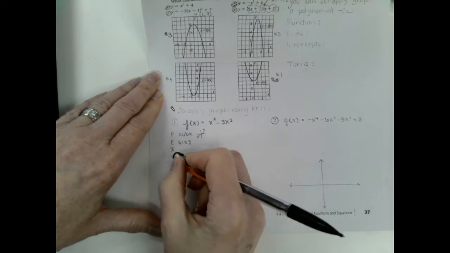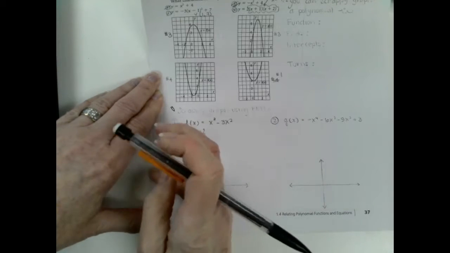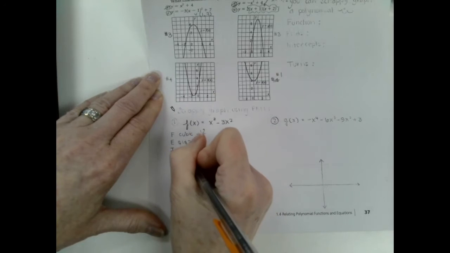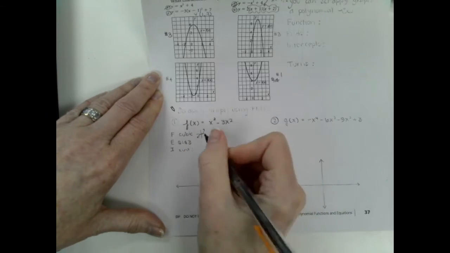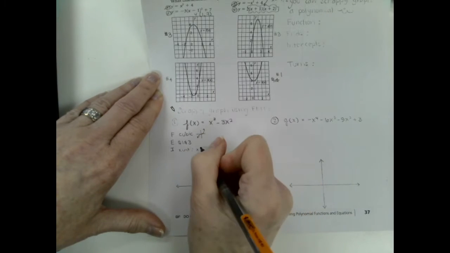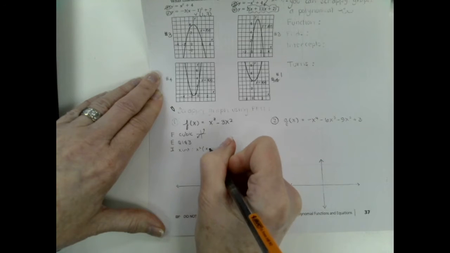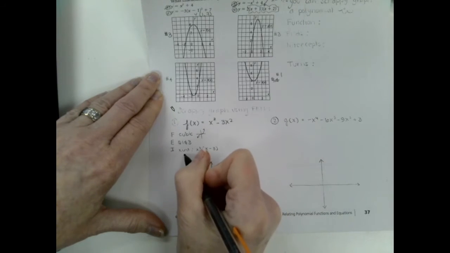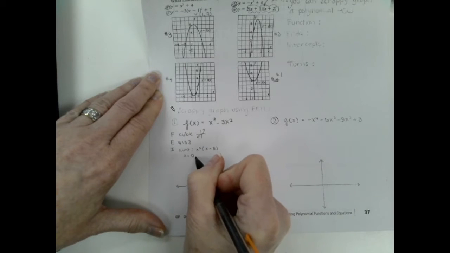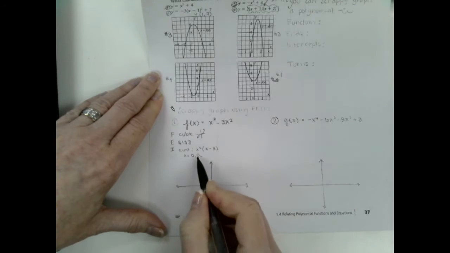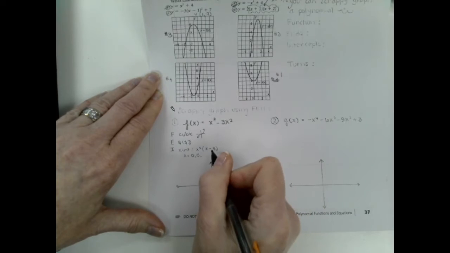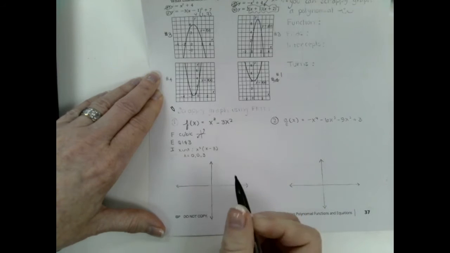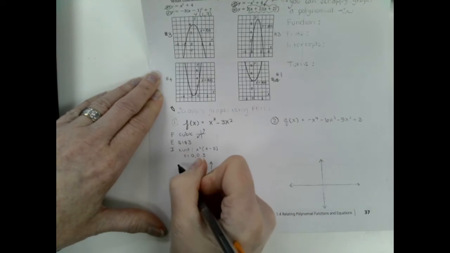Intercepts. So I'm going to think about x-intercepts, and if they're easy, I will do them. I can factor out an x squared from here, so x minus 3, and then my x-intercepts would be 0 and another one, 2 zeros. This is called a multiplicity of 2, by the way, and 3 would be my other x-intercept.